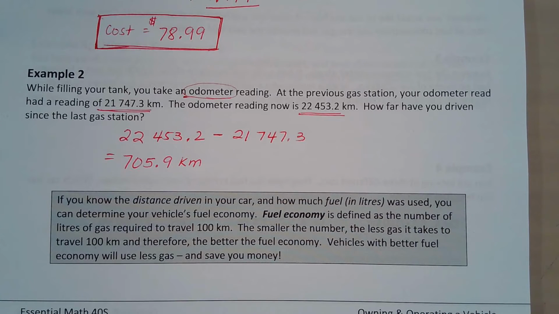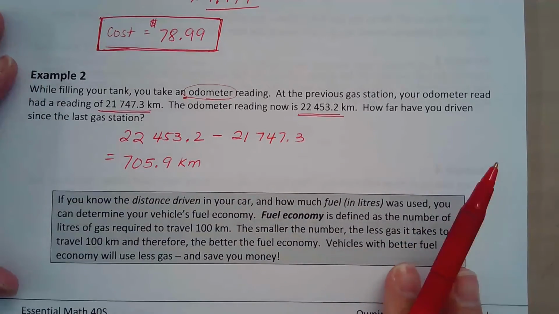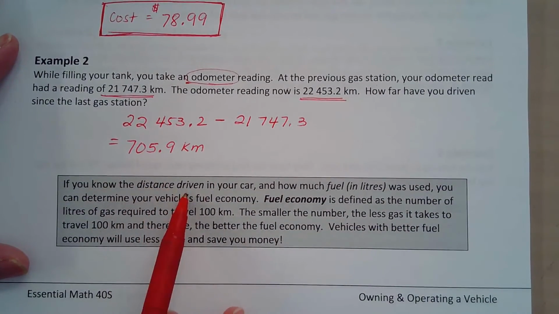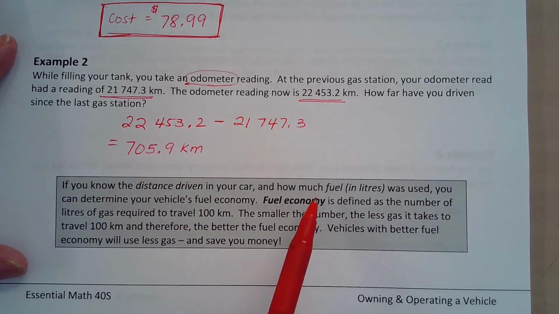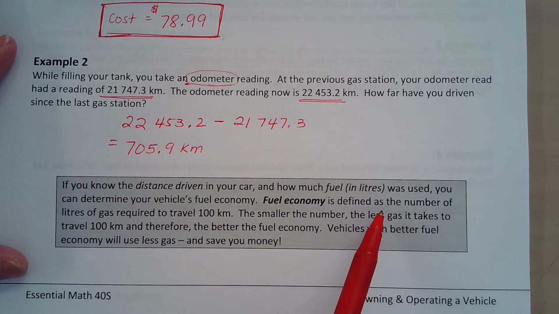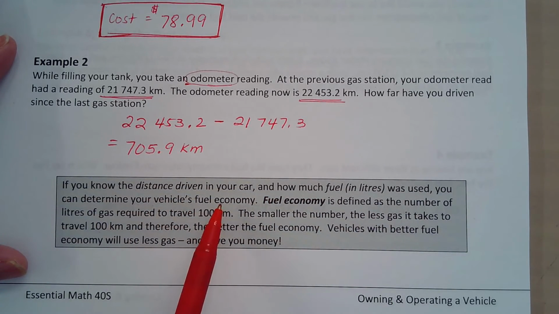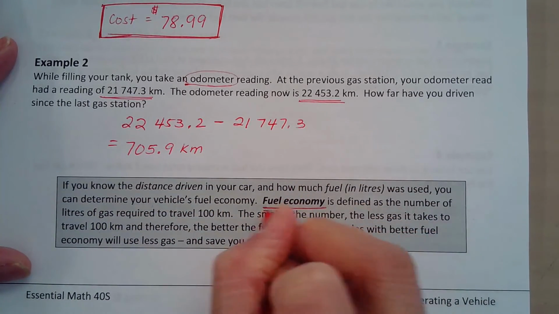So since the start to the end, we've driven that many kilometers already, 705. Okay, so far so good. These ones are baby steps because we're going to use some of that information to do the other calculations. So first of all, if we know the distance driven in your car and how much fuel in liters was used, you can determine vehicle economy. Okay, so what's vehicle economy or fuel economy?